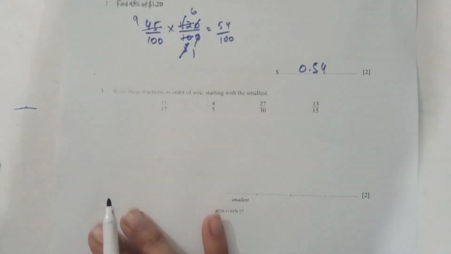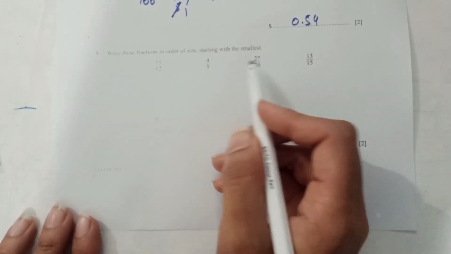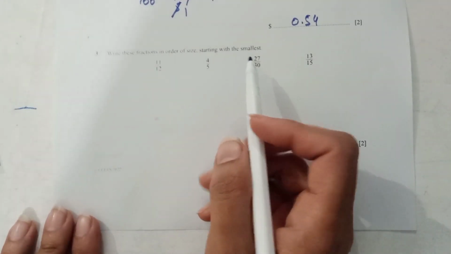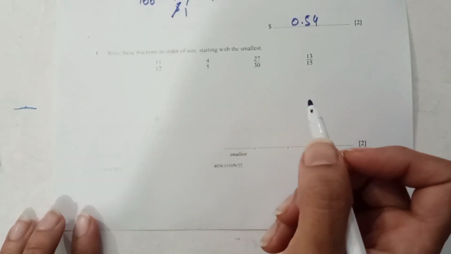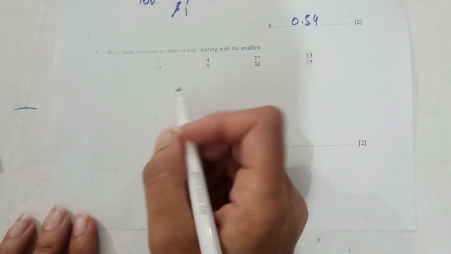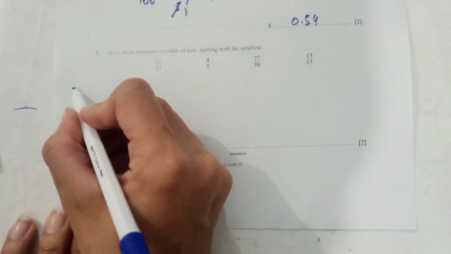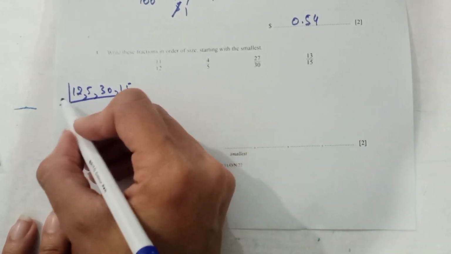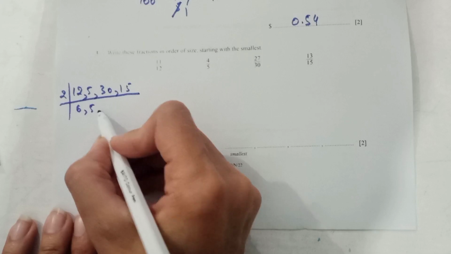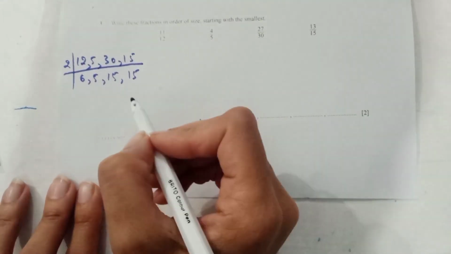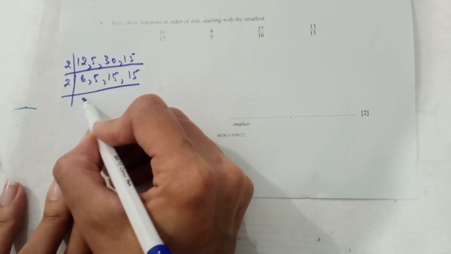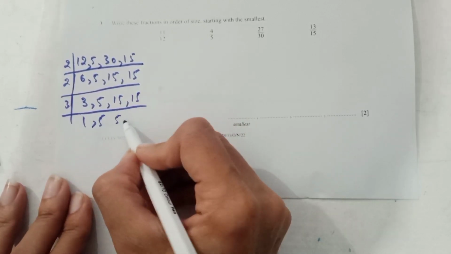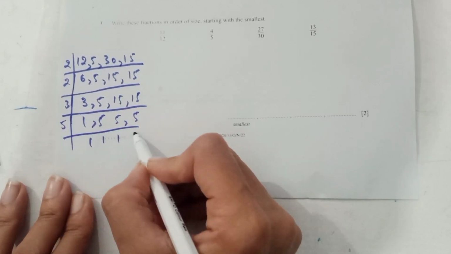$0.54 is the answer. Now students, question number 3. Write these fractions in order of size starting with the smallest. We have to write the smallest first and the largest at the end. First, how to find it? First we have to make the denominators the same, and we have to take the LCM. By taking the LCM of 12, 5, 30 and 15: 2, 6, 5, 30, 15, and then 2, 3, 5, 15, 15, then 3, 1, 5, 5, 5, then 5, 1.